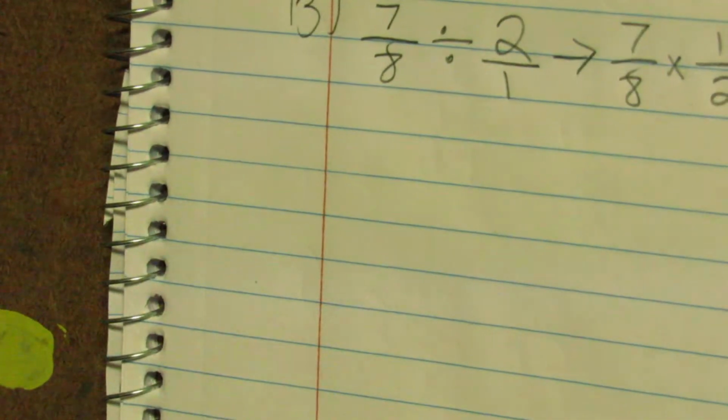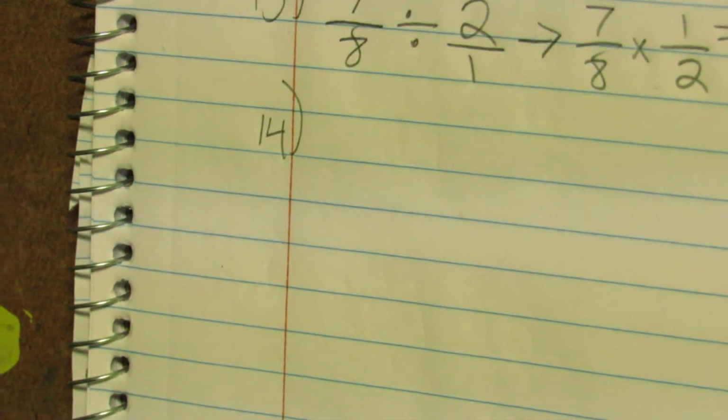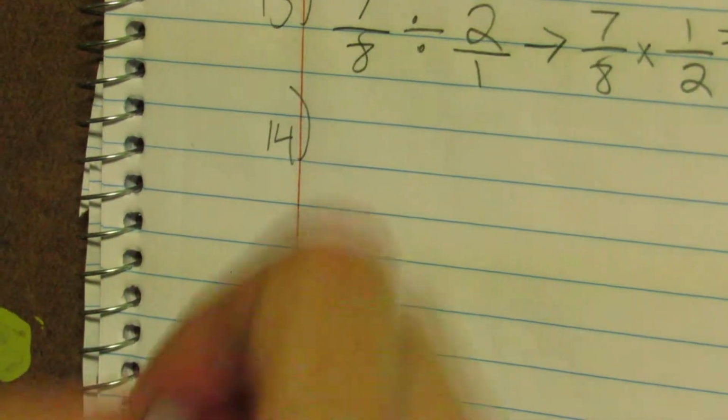All right? So moving on. Let me get my other sheet of paper. Number 14. All right, so number 14 reads 4/5 divided by 2/9. Can you see that? If not, I will write it on my paper.